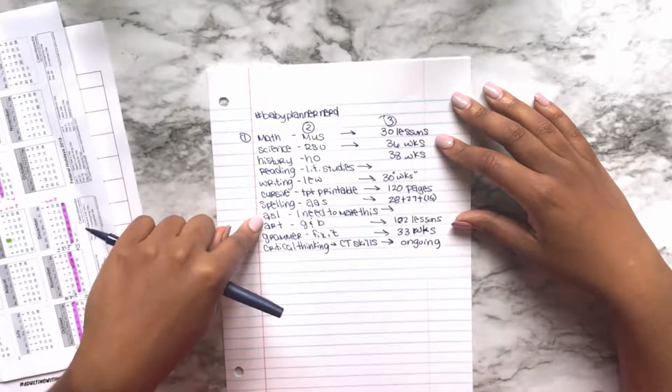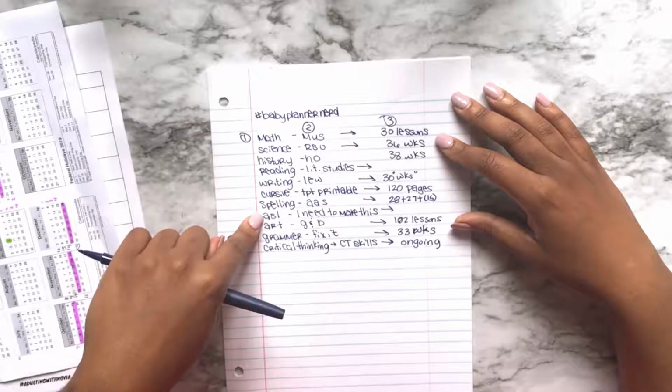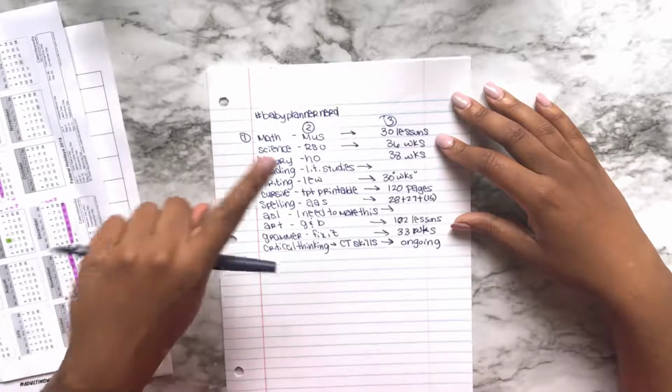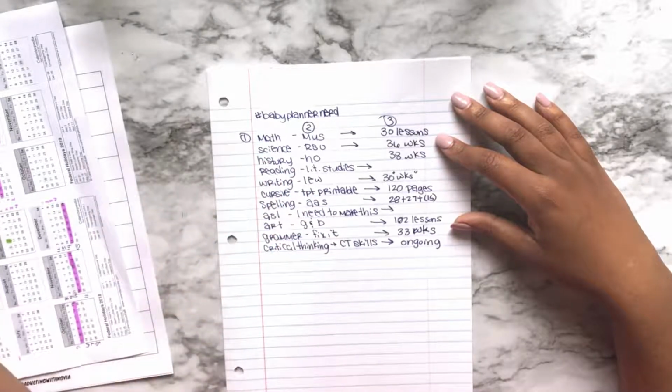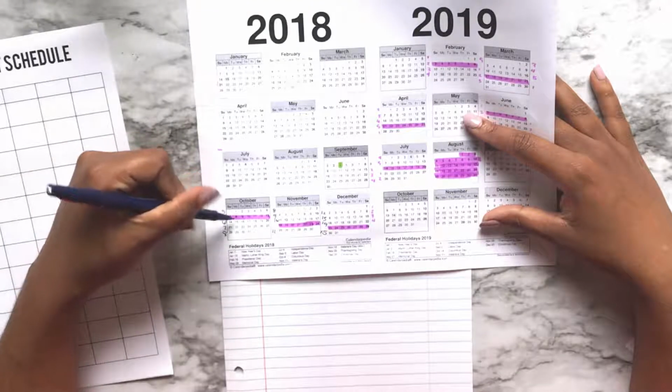So this is one that I'm actually going to be making up myself. This is one of her specials, as well as art and critical thinking. So these are going to rotate every 5 weeks. So for 5 weeks, we may do American Sign Language. We'll take our break.